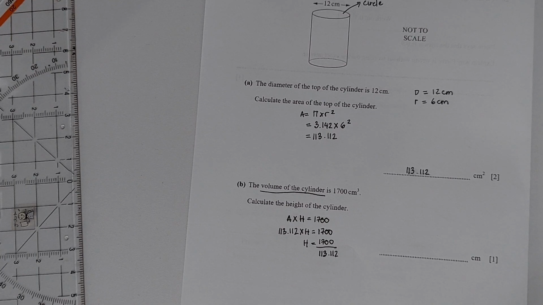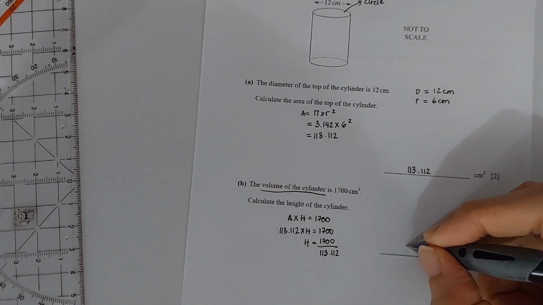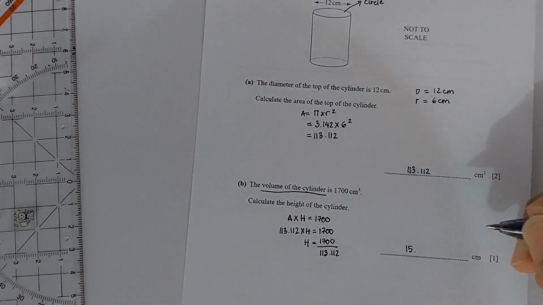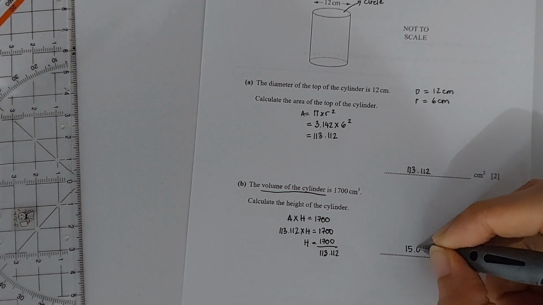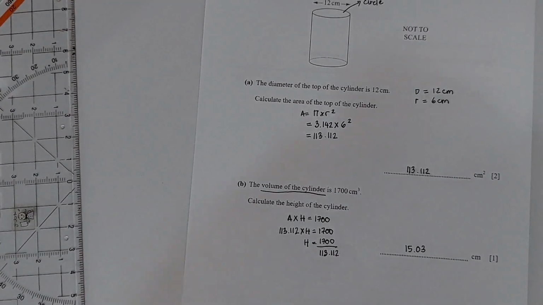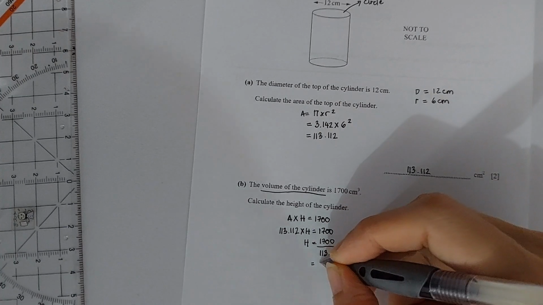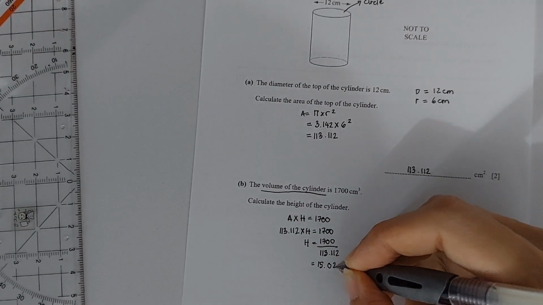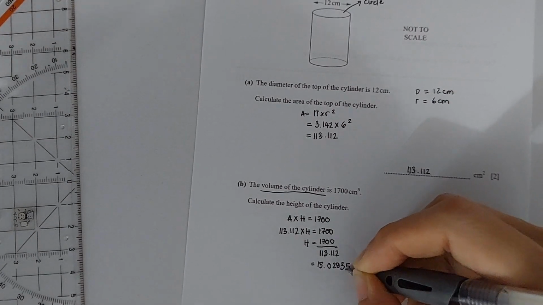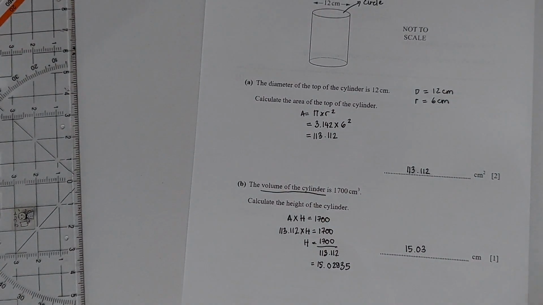113.112. So the answer, I will make it into 3 significant figures, or 4 is fine actually. I can write it 15.0, or I will make it become 15.03. Okay, I can write it here. It will be 15.02935, like that, and then I round it that way.